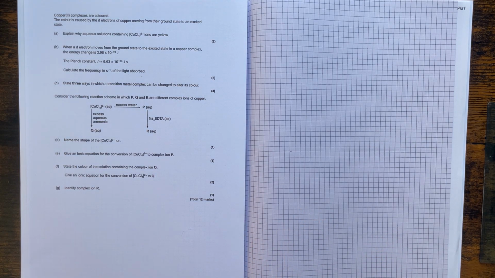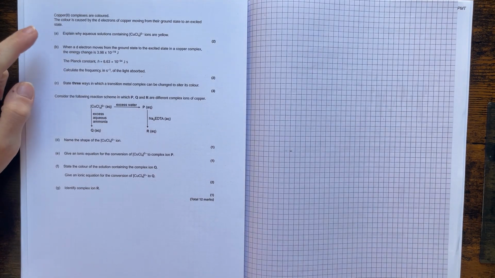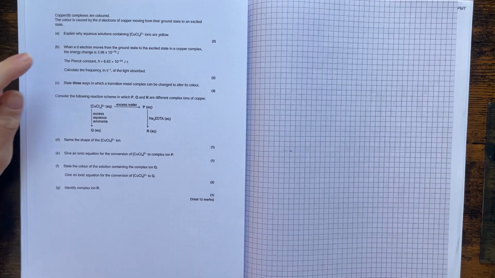It's also got a couple of really common questions that get asked about colour in terms of it being able to explain why something is coloured, do some calculations and state things that affect the colour of a transition metal complex. So I guess quite a few reasons why I opted to choose this question.